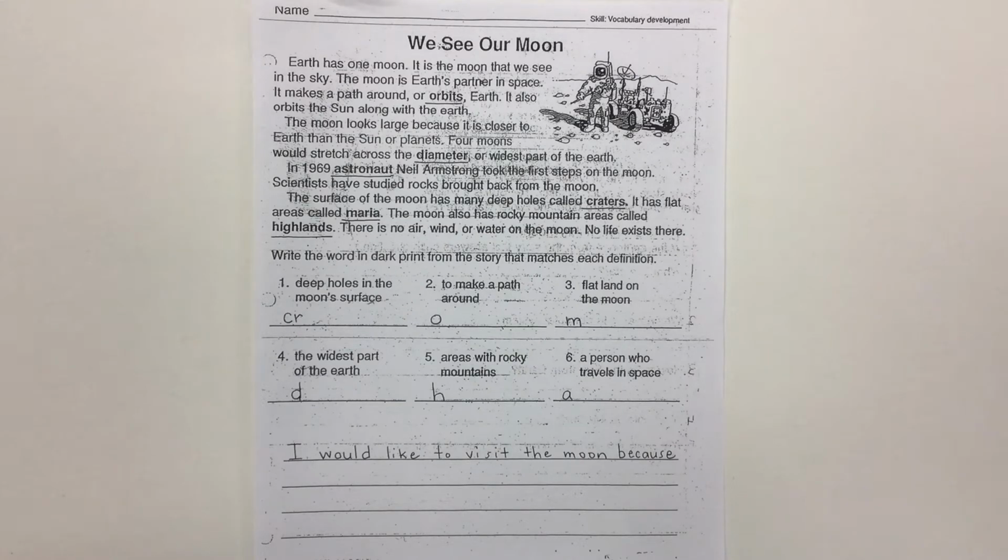The moon looks large because it is closer to Earth than the sun or planets. 4 moons would stretch across the diameter, or widest part, of the Earth. In 1969, astronaut Neil Armstrong took the first steps on the moon. Scientists have studied rocks brought back from the moon.